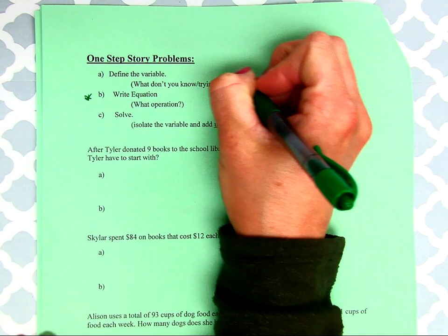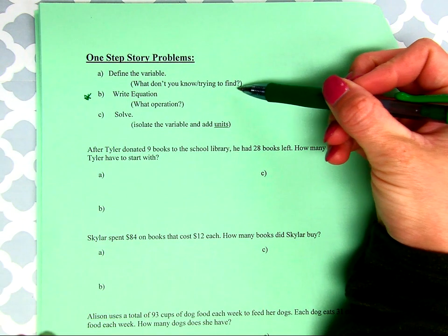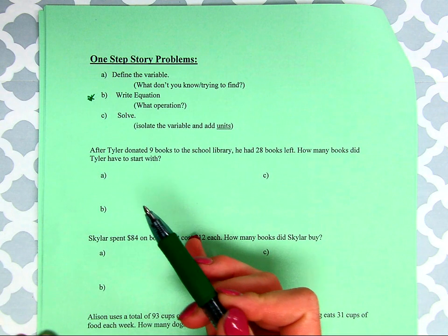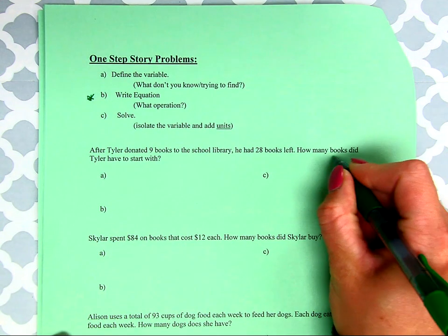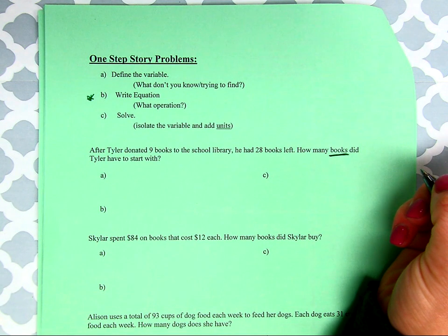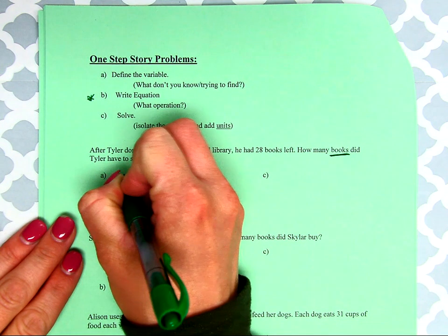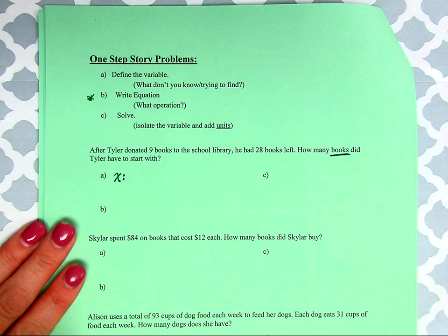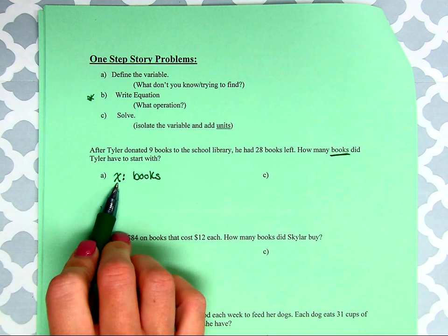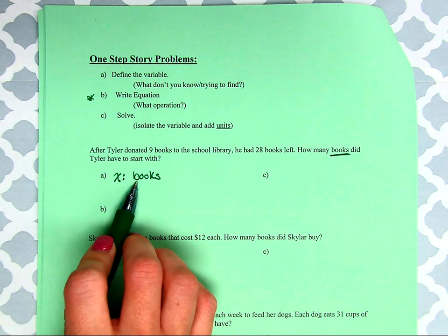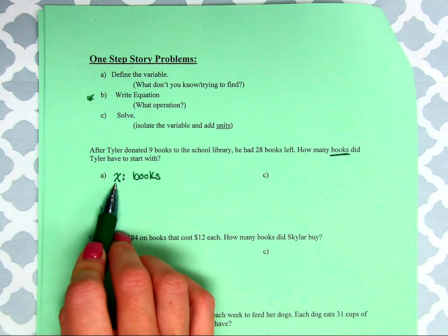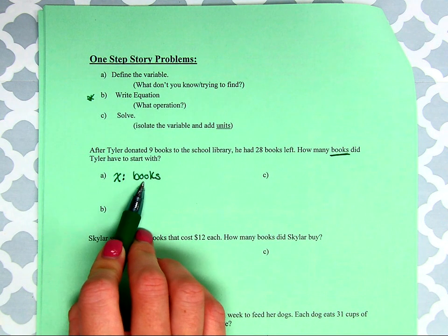What don't we know? A lot of times you can find this in the question. What am I asking you to find? How many books did Tyler have to start with? Well, I'm asking you to find how many what? Books. So that's probably what you're thinking A represents. You don't know the number of books, so we represent it with a variable. So X represents books. You can really choose any variable. Some people like to use B for books, I can use T here, I use X a lot. So you're telling me what that variable represents.